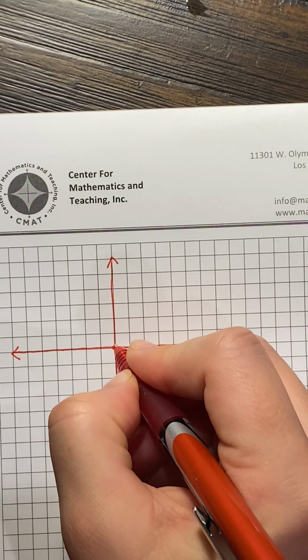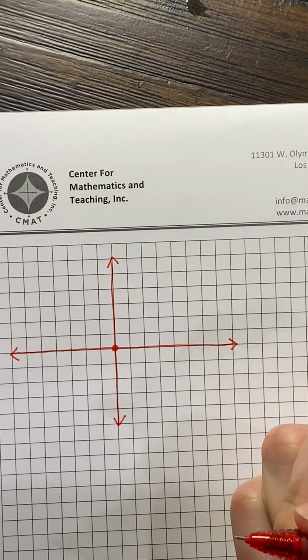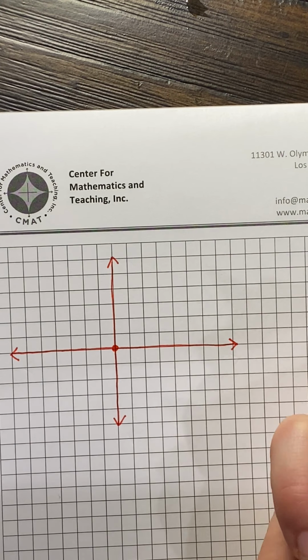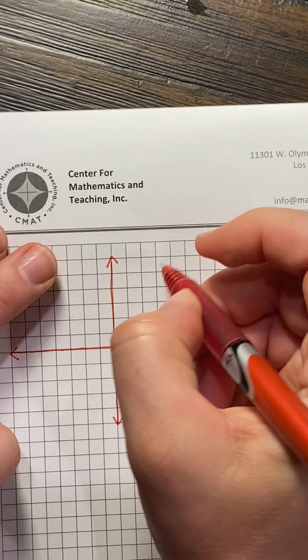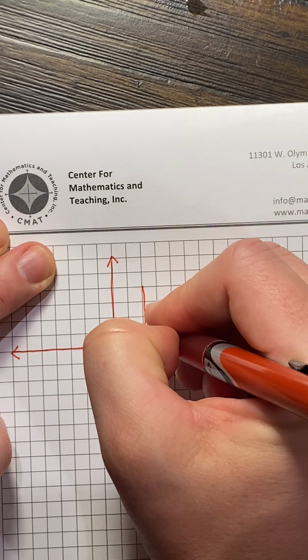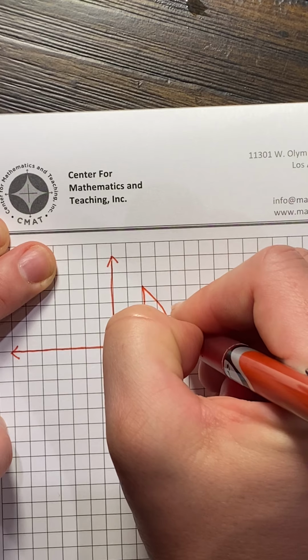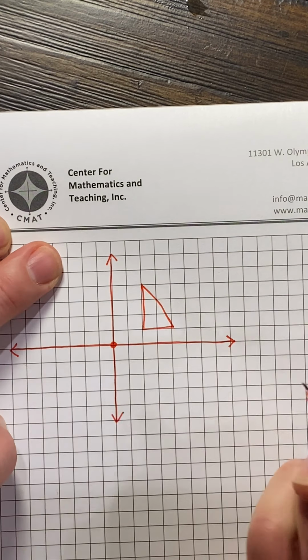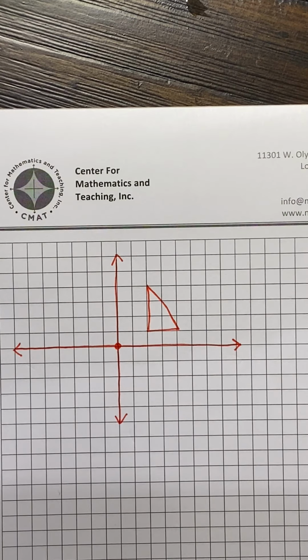Okay, so here's my coordinate plane. The center part right here is the origin. And for the purposes of 8th grade in our class, that's where we're always gonna rotate from. So we're always gonna rotate from the origin. Okay, so if I had a triangle, I'm just gonna make it a right triangle on the coordinate plane. Okay, there's a right triangle on the coordinate plane.